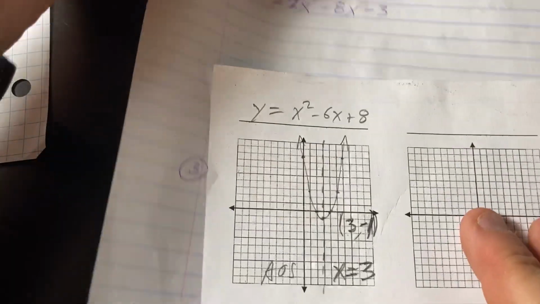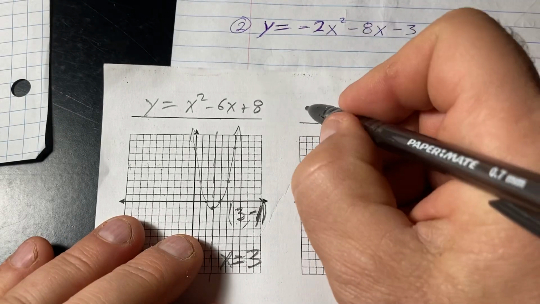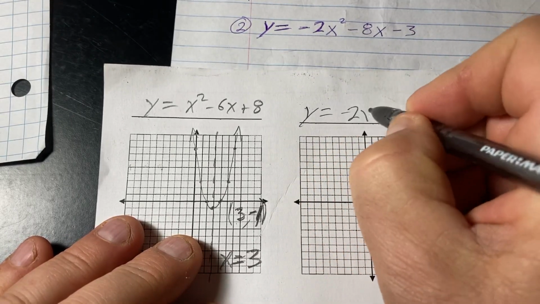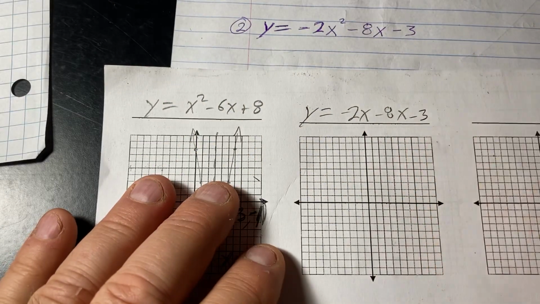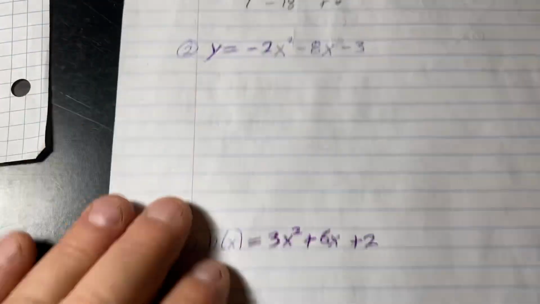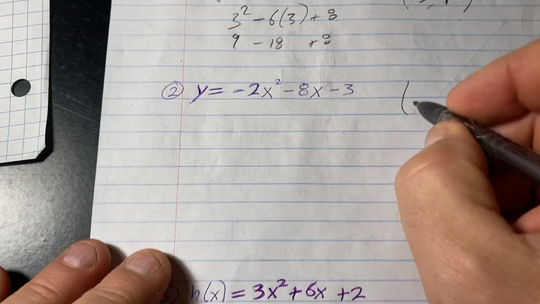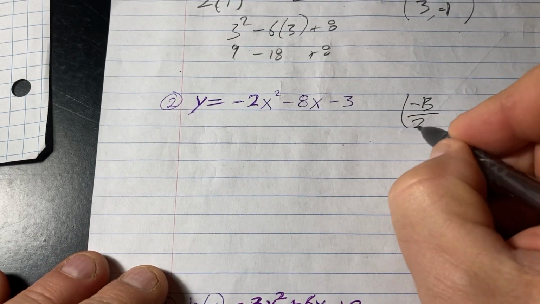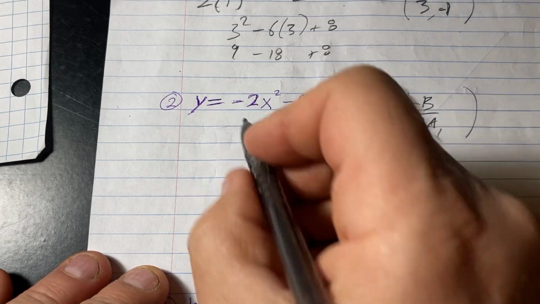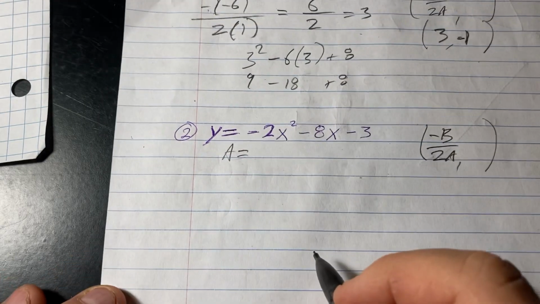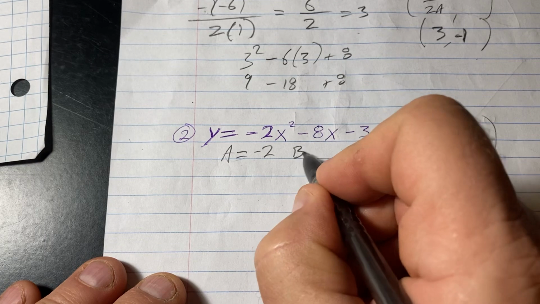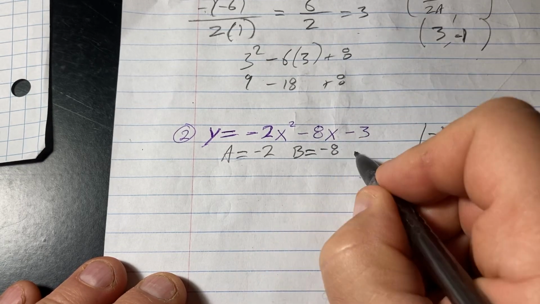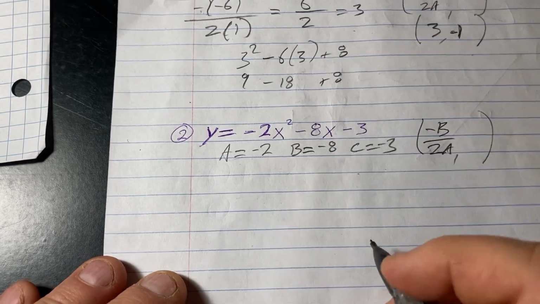Okay, next one, y equals negative 2x squared minus 8x minus 3. Okay, the vertex is going to be negative b over 2a. So a is negative 2, b is negative 8, c is negative 3.